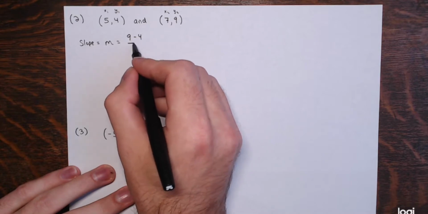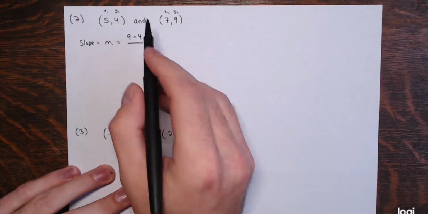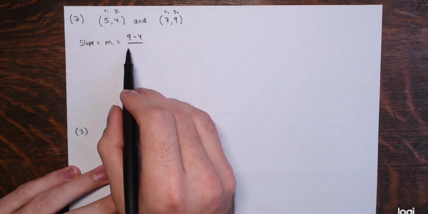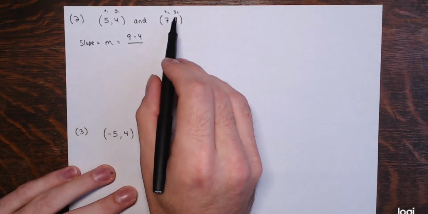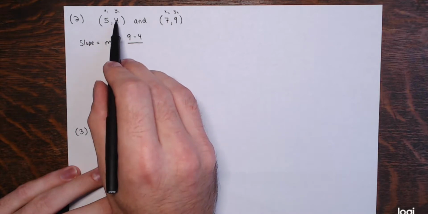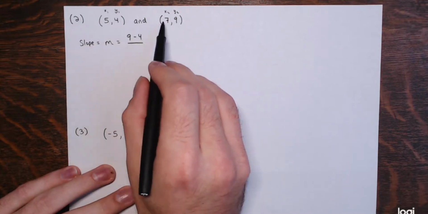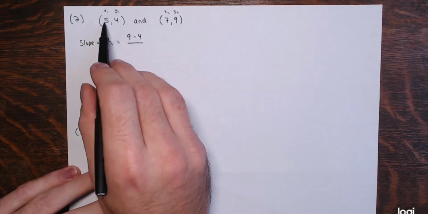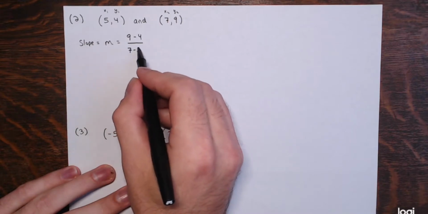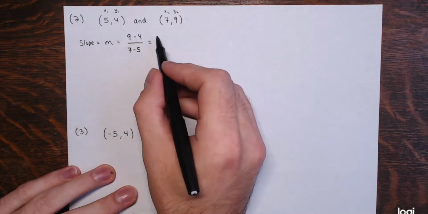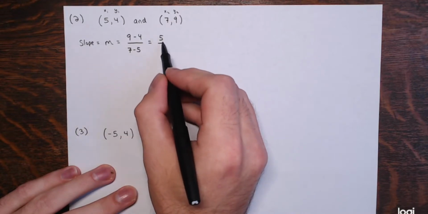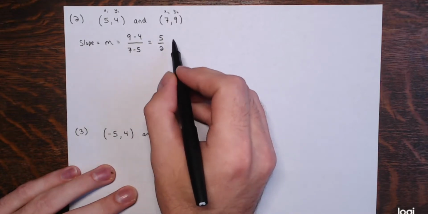I subtract the y coordinates, and then make sure when you subtract the x coordinates, you do it in the exact same order. I took the second y minus the first y for the change in y. I have to then take the second x minus the first x, 7 minus 5, for the change in x, and then we simplify this fraction. 9 minus 4 is 5. 7 minus 5 is 2. So this is 5 halves.